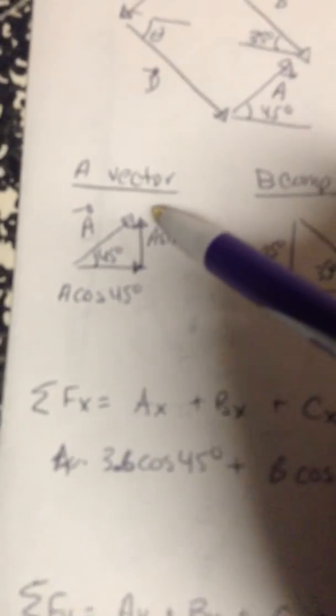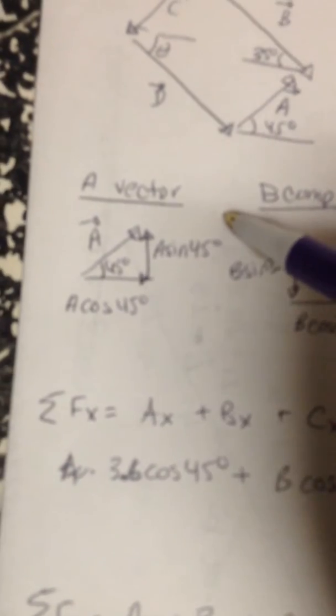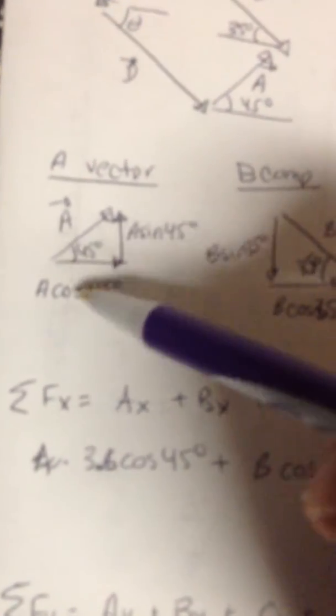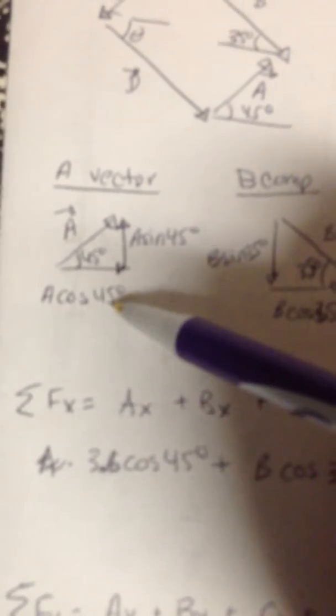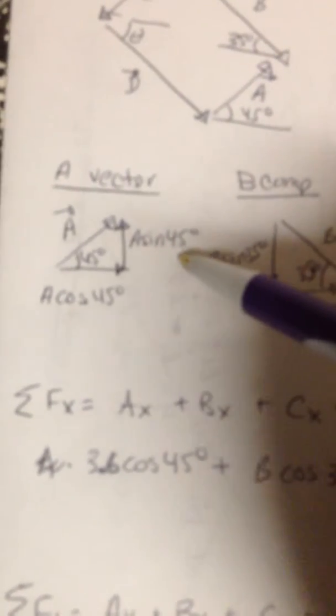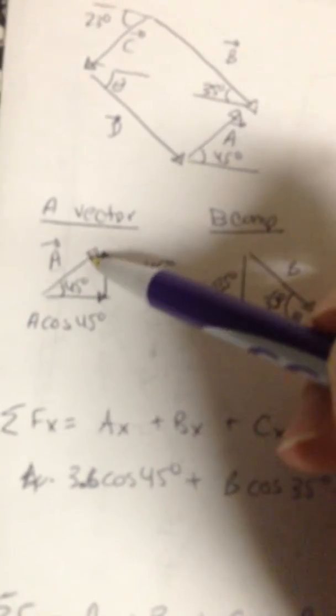So if you just look at this part right over here, this is the A component, right? So I bring my A vector right over here. A is going upward like this, so I can break it down into two components. In the x direction it's going this way, in the y direction it's going this way. And the theta is 45 degrees. I got it from here to over here. So over here it's A cosine of 45 degrees and A sine of 45 degrees. They give you the magnitude of A, so you can just use that value right over here. This is the magnitude of A.